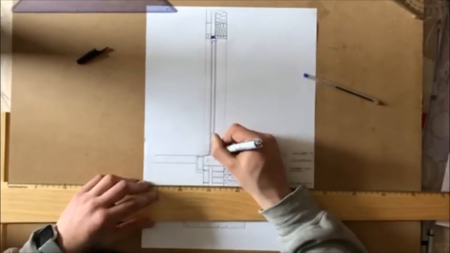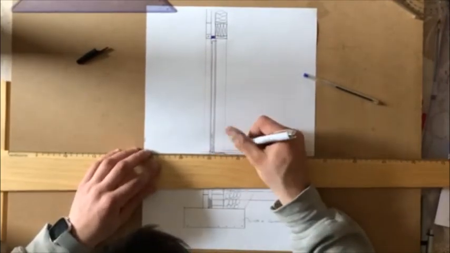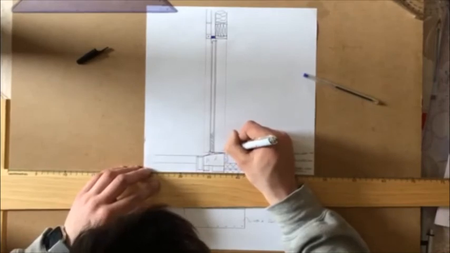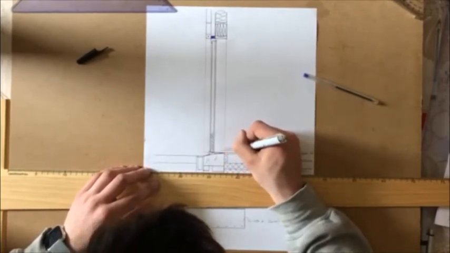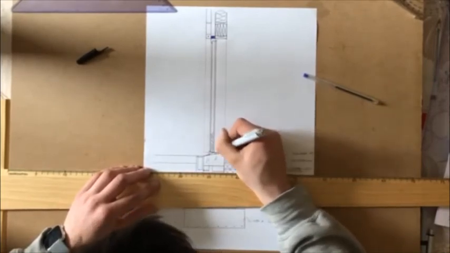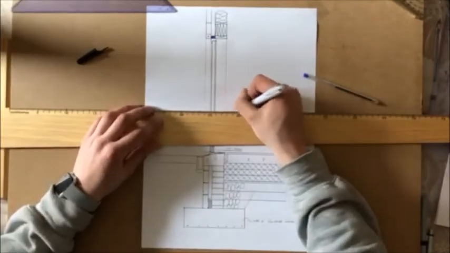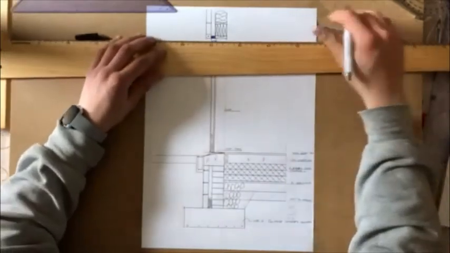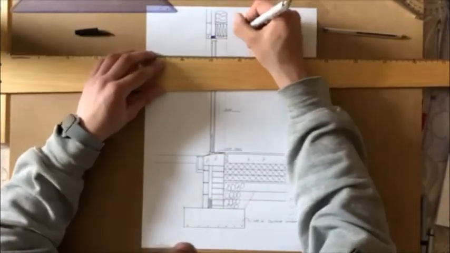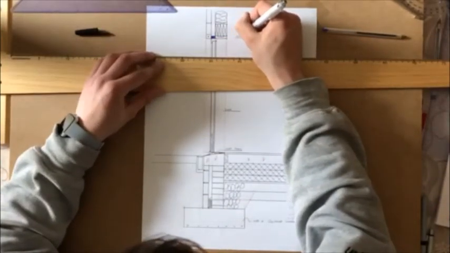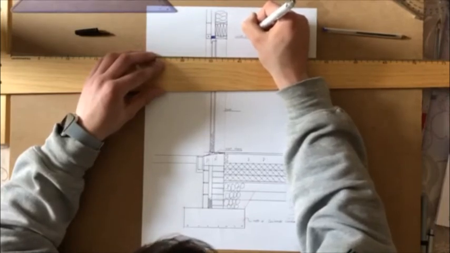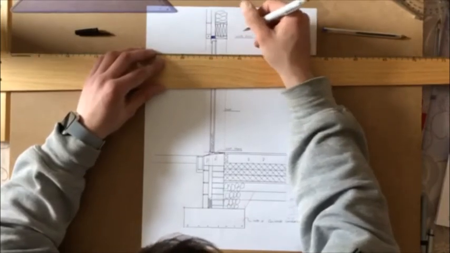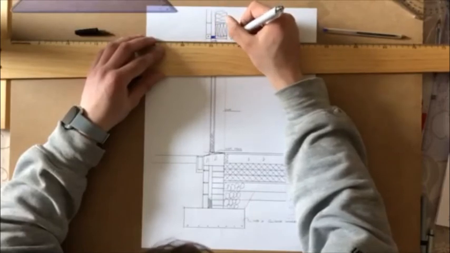We have our door frame. Our door. Head plate. Door head.